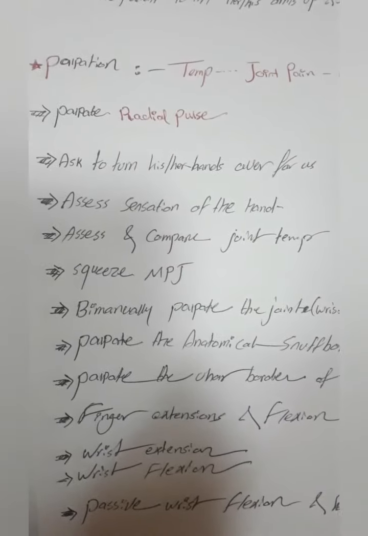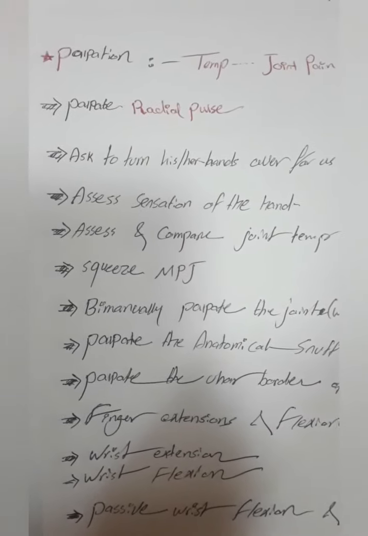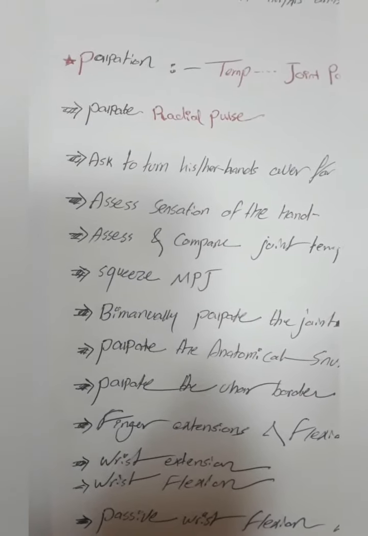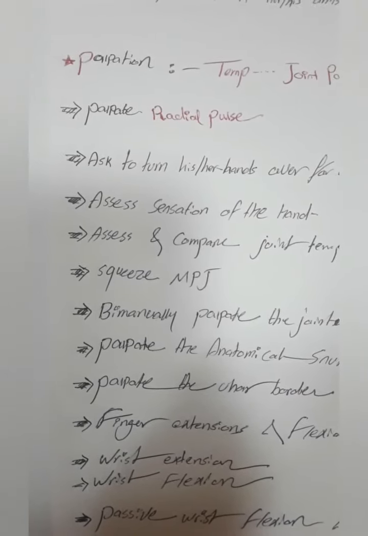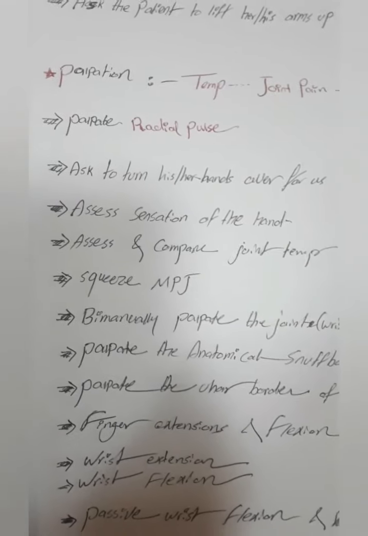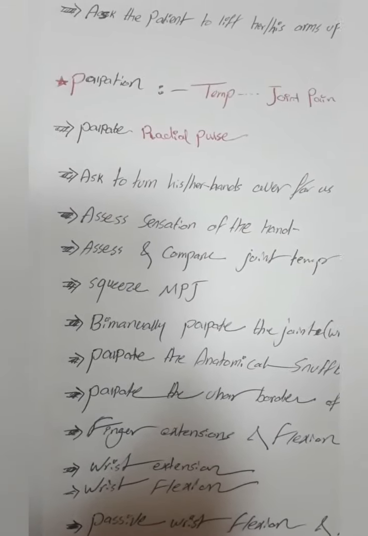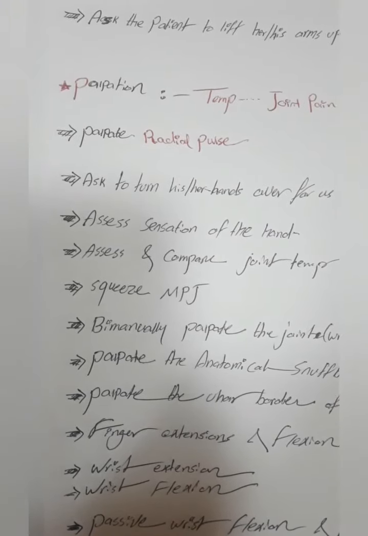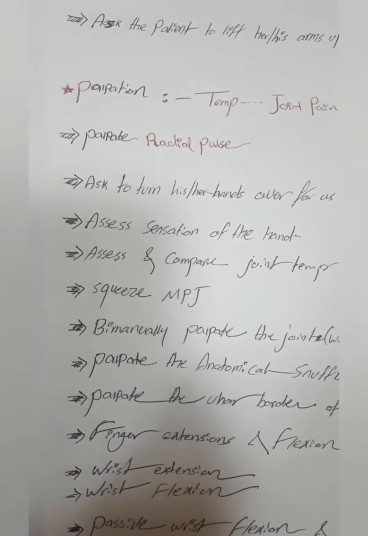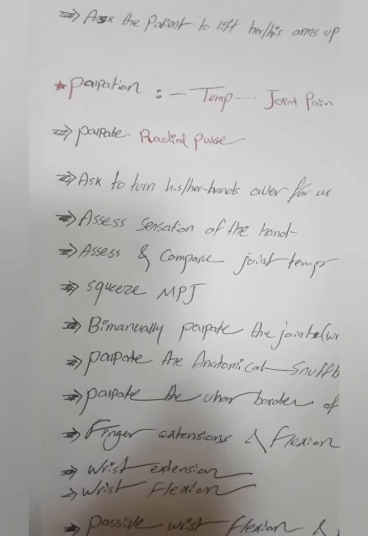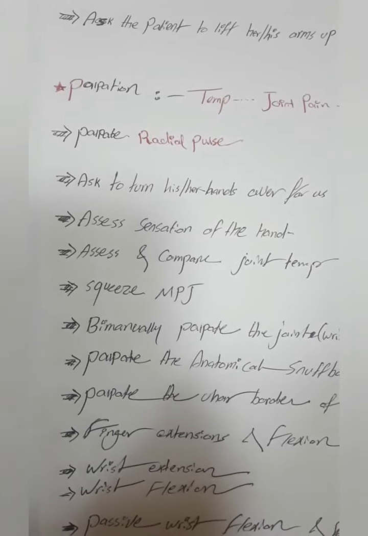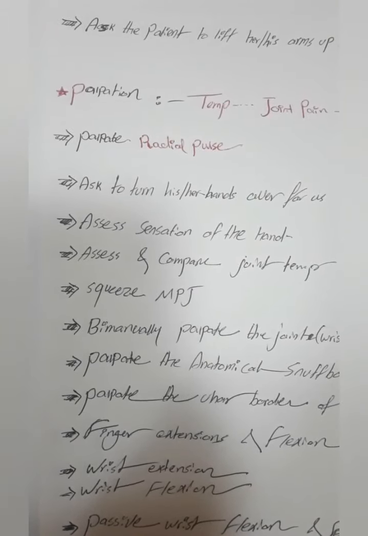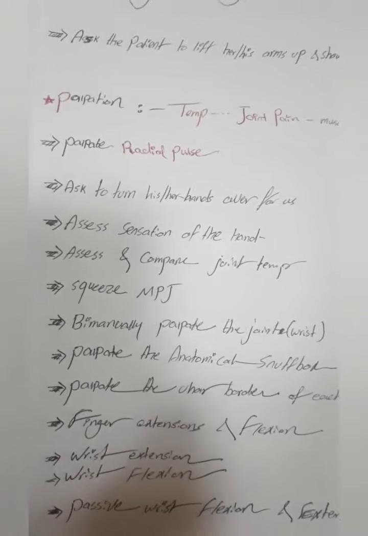Or tenderness also. Muscle wasting, cold or hot, more or less related to thyroid, and sweaty or dry. Okay, and then we are gonna palpate the radial pulse. As you know, the normal range is 60 to 100 beats per minute, or we can say 80 plus minus 2, okay? And the volume of the radial pulse also is very important. You have to mention it. For example, a bounding pulse is related to heart palpitation, or a thready pulse is related to hemorrhage or shock also.